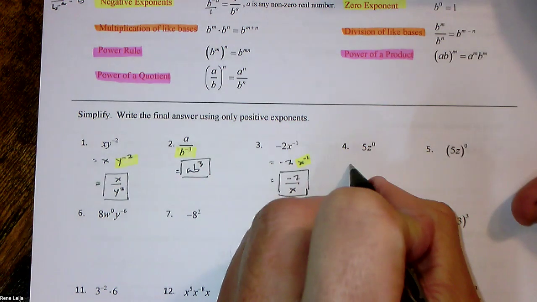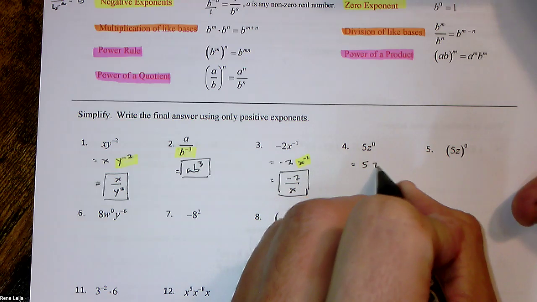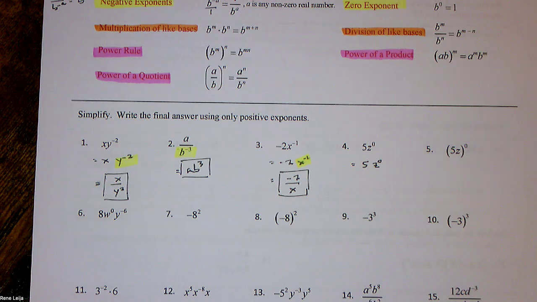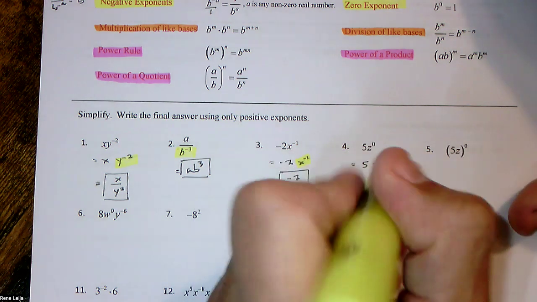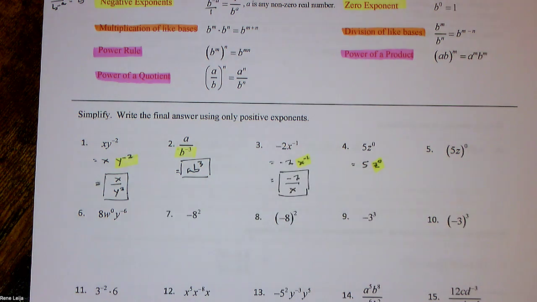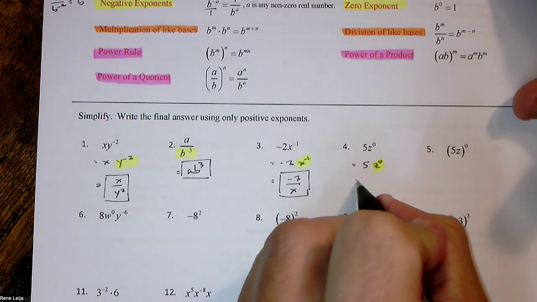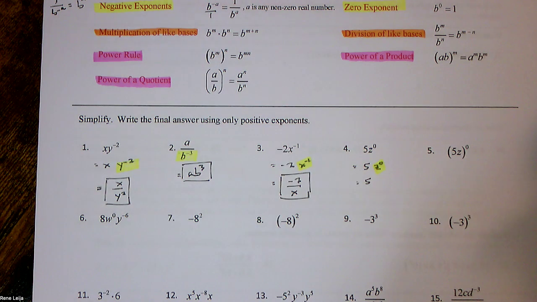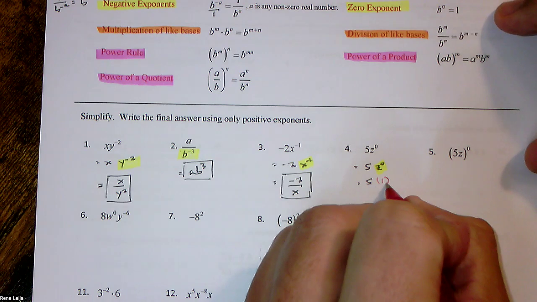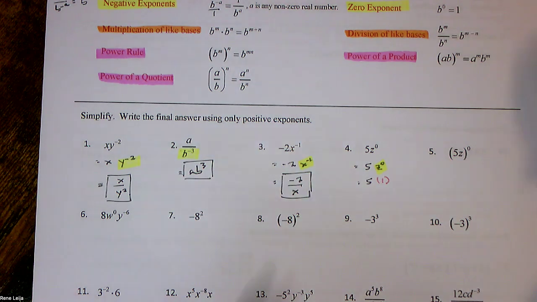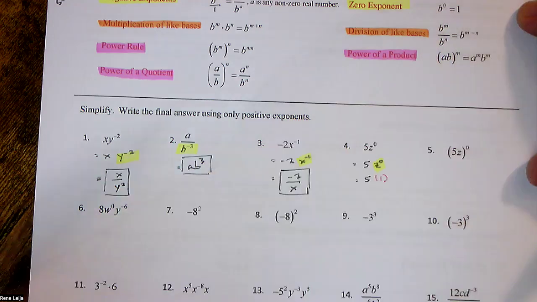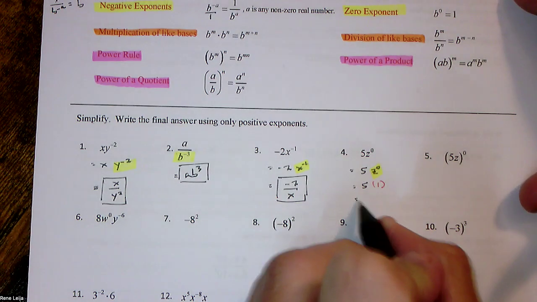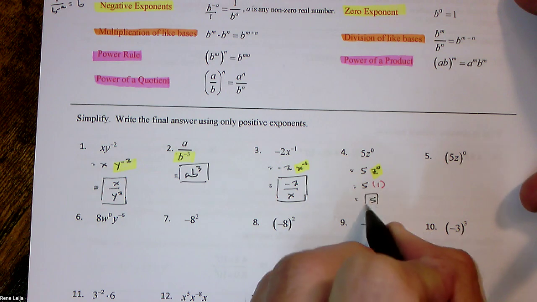Okay. Now, number 4, we get into our 0 exponent. So again, what is the exponent touching? Well, it's only touching the z. It's not touching 5z. It's only touching the z. So this is going to become 5 times 1. Now, any base raised to the 0 power is a 1. That's what my rule says. A base to the 0 power is just 1. So 5 times 1 just simplifies to 5.